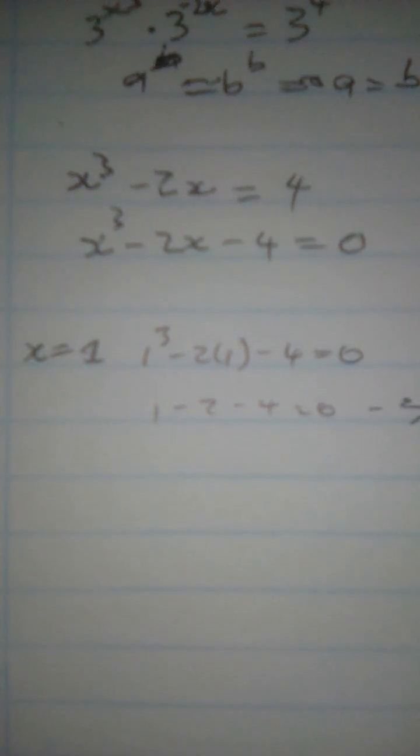Now, to start off, we're just going to let x equal 1 in this equation. It's going to be 1 cubed minus 2 times 1 minus 4 is equal to 0. 1 minus 2 minus 4 is negative 5, so 1 is rejected.